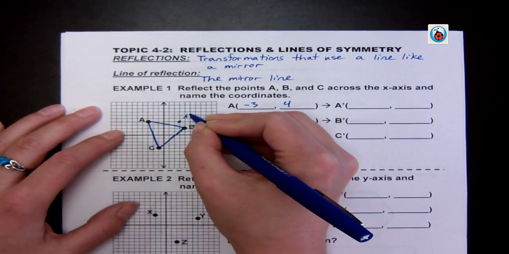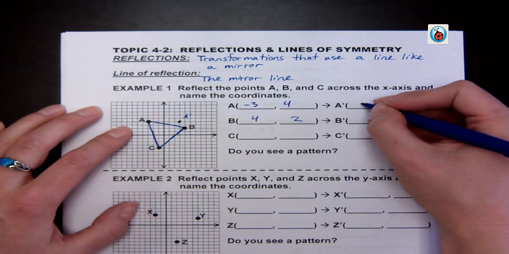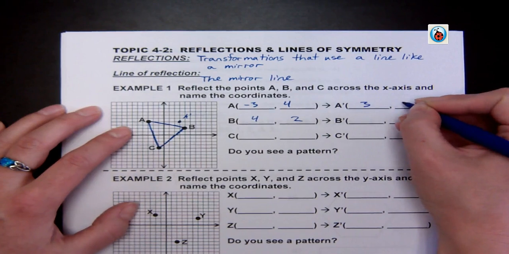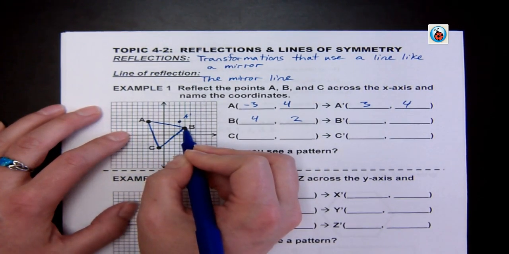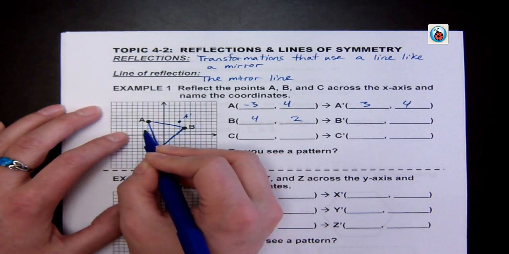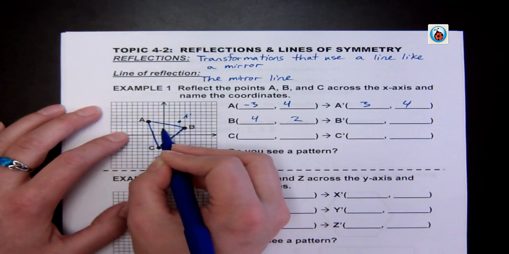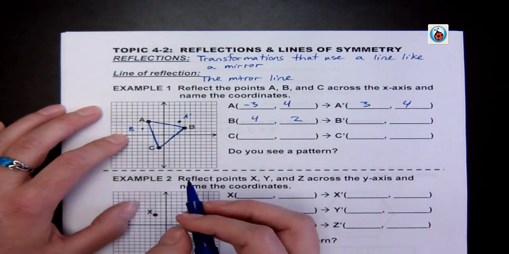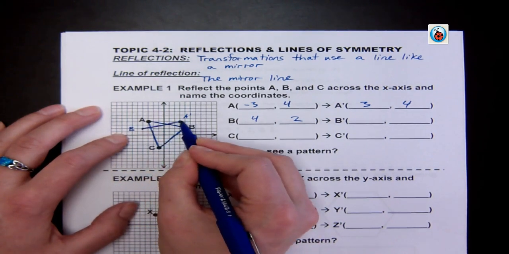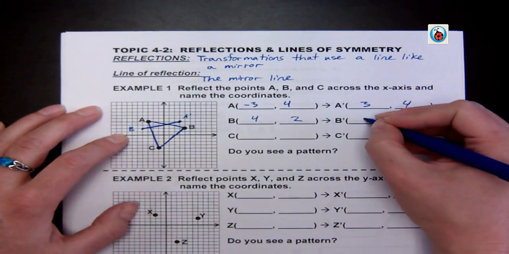That will be my A prime. And so that is +3 and still 4. If I do B, it becomes, instead of +4, I'm just going back -4. And so I'm just going the same direction across the axis.